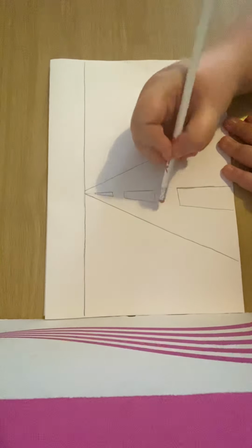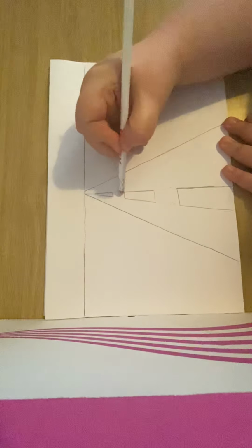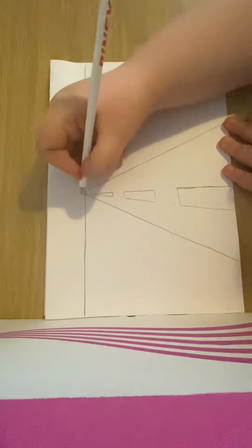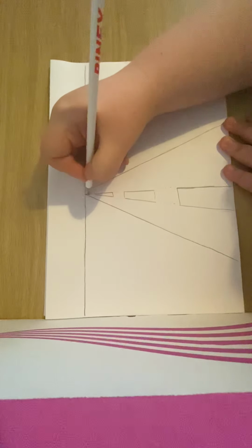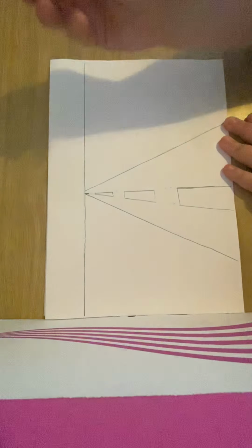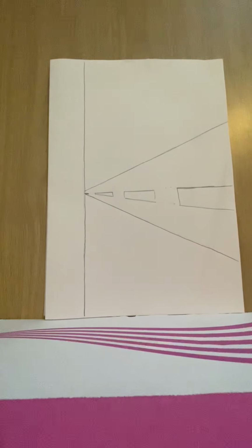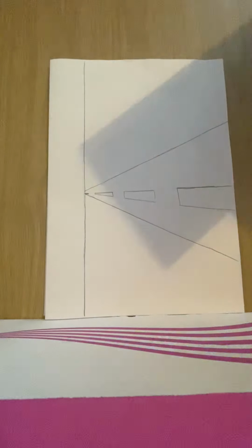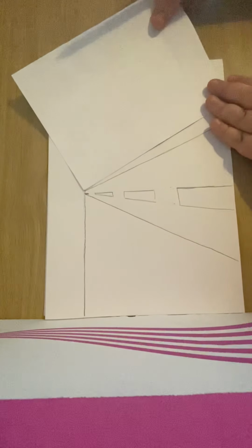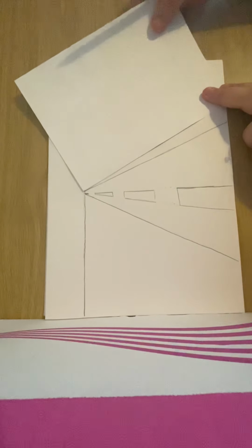I can erase the construction lines that I don't need anymore. Just let me add a last bit of the road markings there. I could then add more construction lines to help create a path.